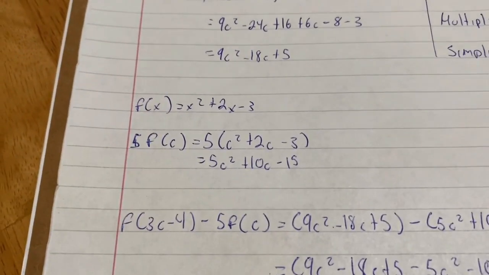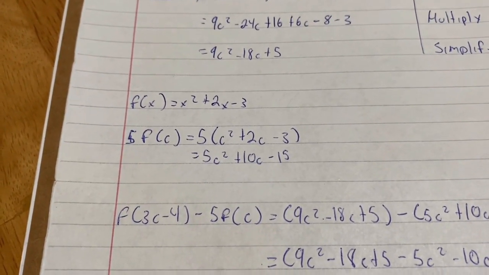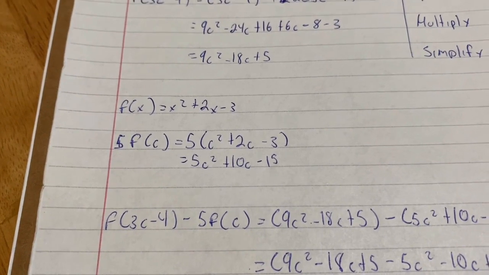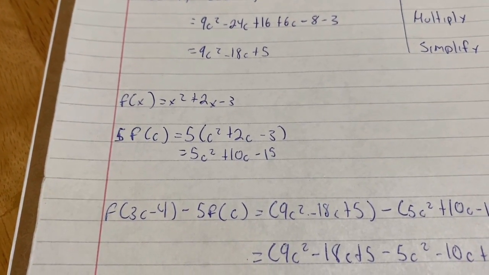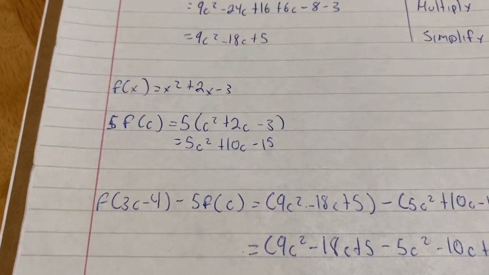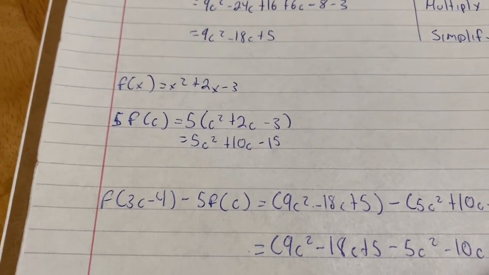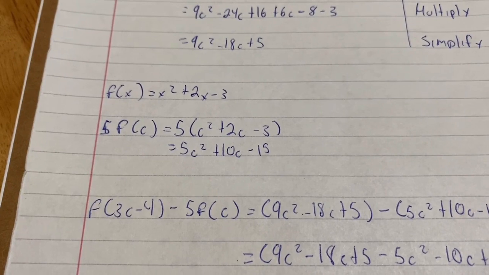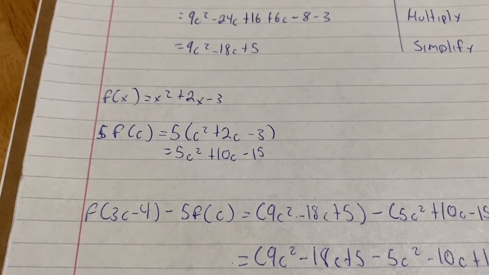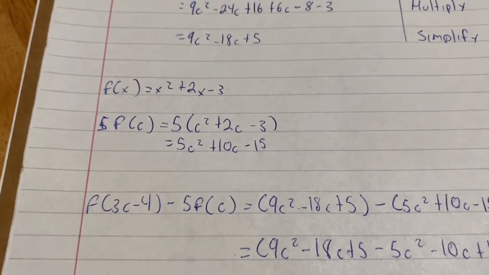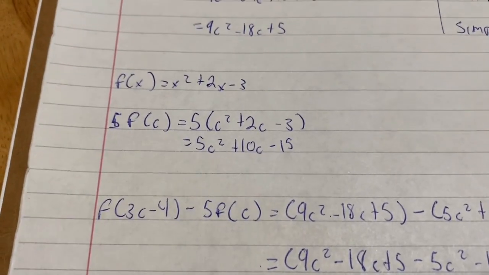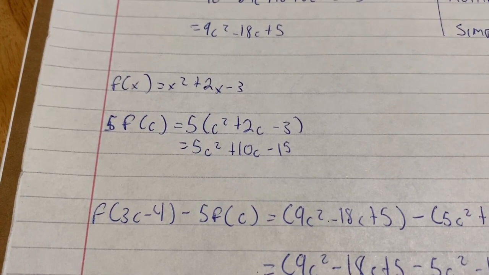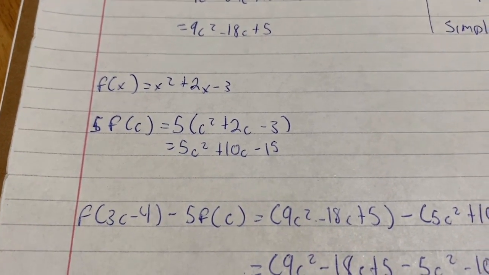Now we're going to find 5f(c). To do that, we'll just plug in c into f(x) equals x squared plus 2x minus 3. And you'll get 5f(c) equals 5 times (c squared plus 2c minus 3). And if you distribute 5 into the parentheses, you'll get 5c squared plus 10c minus 15.